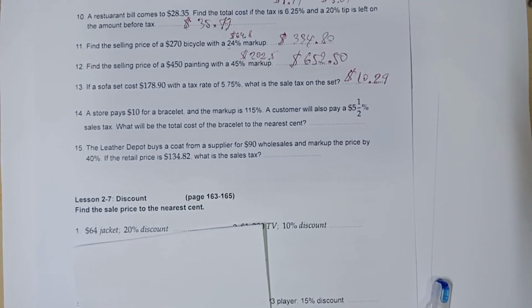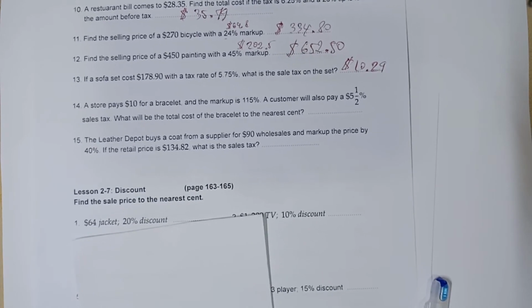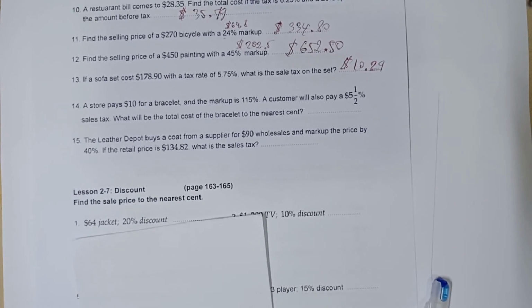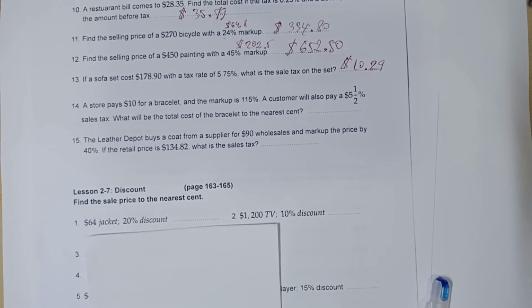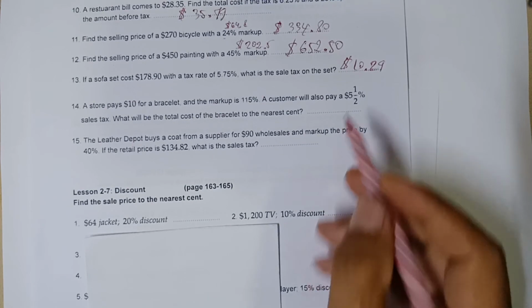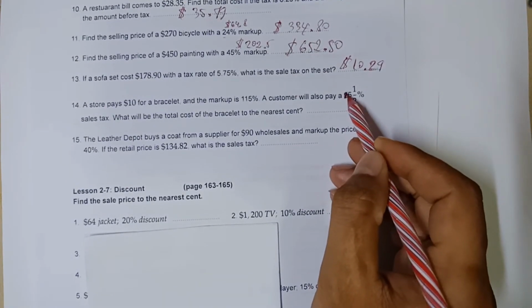Okay, number 14. A store paid $10 for a bracelet and marks it up, and the markup is 115%. Sorry, it should not be a dollar sign right here actually.